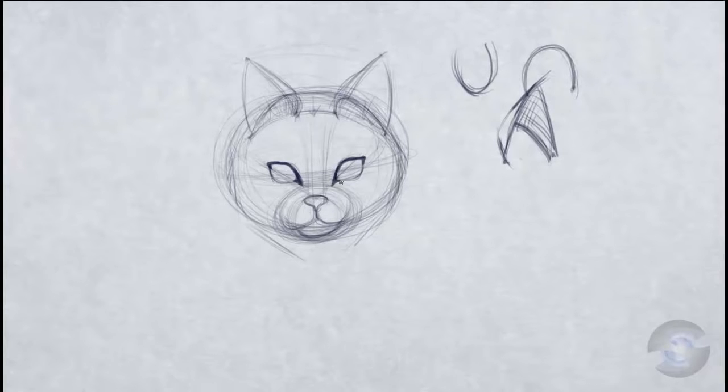Now the shape of cat eyes varies. Some pupils are more circular, some are more thin. But the thing in common is that you usually don't see any white in a cat's eye. Let's give this one the thin eyes.